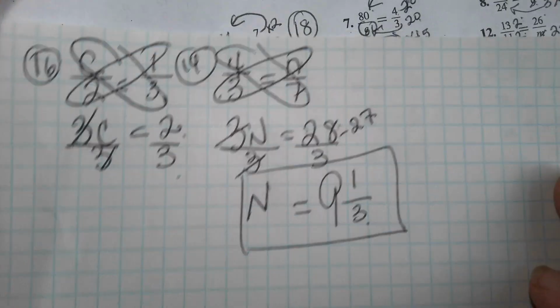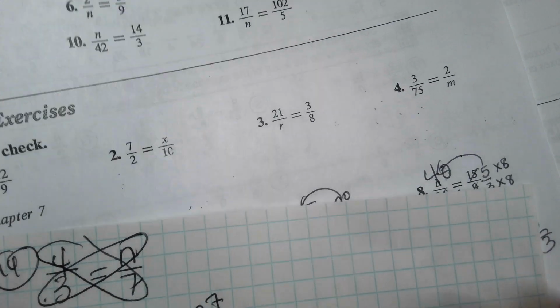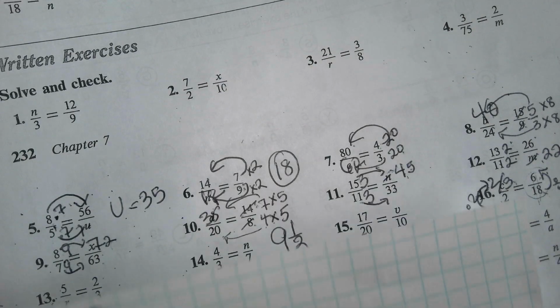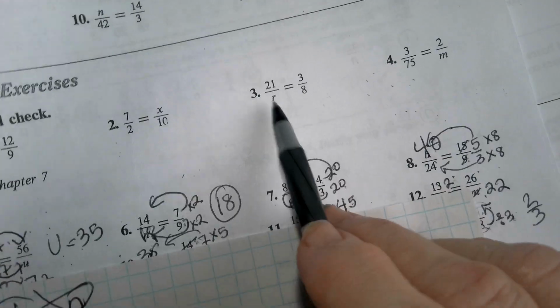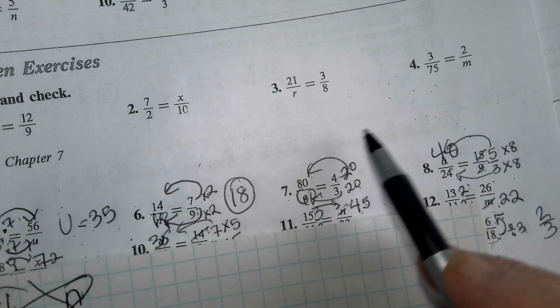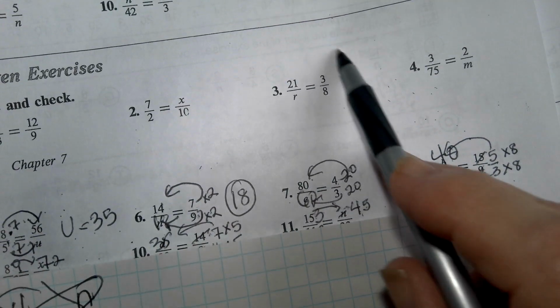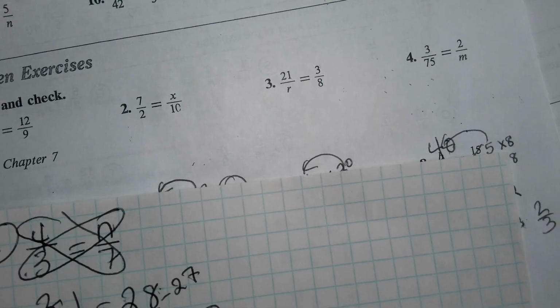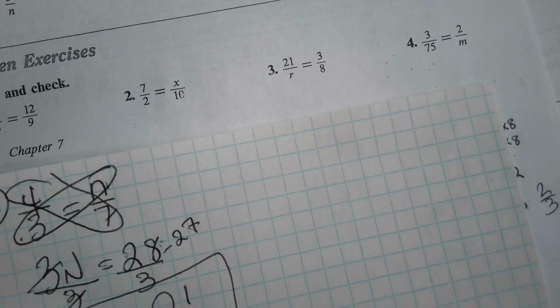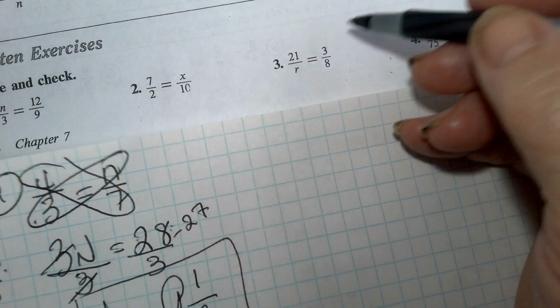Okay, and I'm going to do maybe 2 more up here because I'm going to show you a special way. Let's suppose I didn't want to reduce this. Well, in fact, I can't reduce it. And I didn't want to go across. Cross multiplying works every single time, but sometimes you end up with some big numbers, so I'm going to show you a different way.